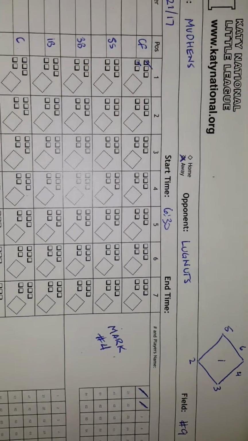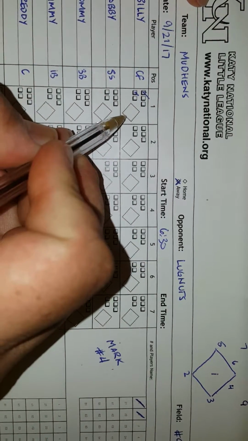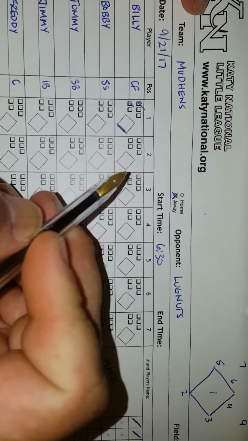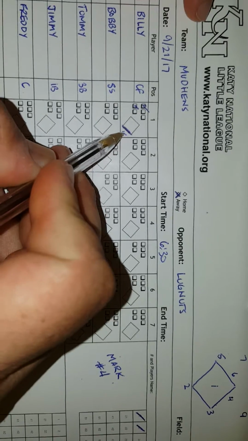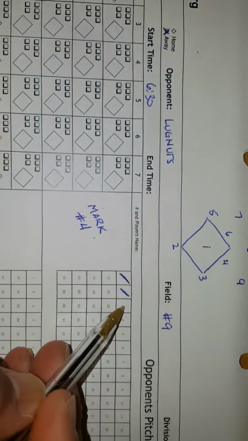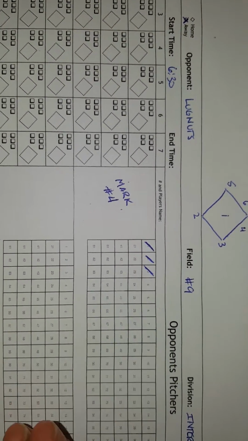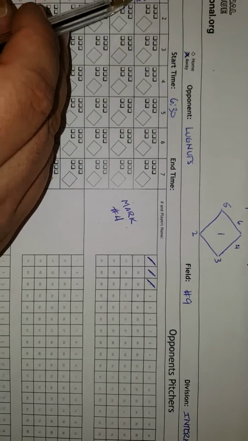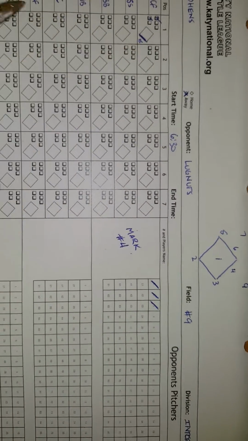On the third pitch, we don't mark a ball or strike because Billy got a hit. So we draw a line to first base. If you'd like to, and your handwriting is small enough that you can do this, you can put a 1B in there. That's up to you, but be sure you come back over here to the pitch count and make a line there so that we know that Mark threw a pitch where Billy got a single. So we now have Billy on first base.